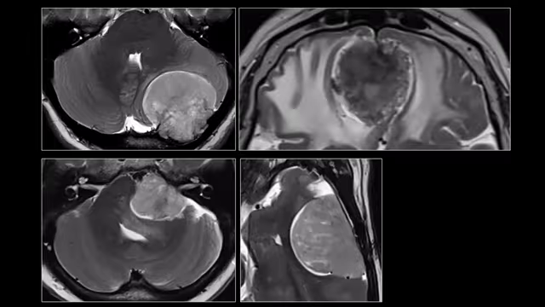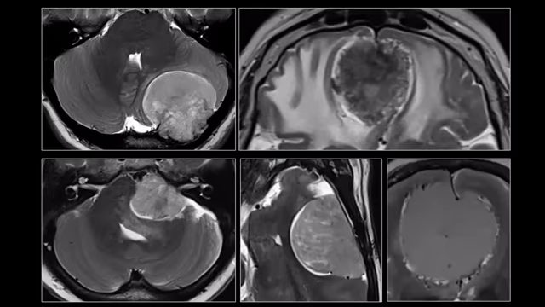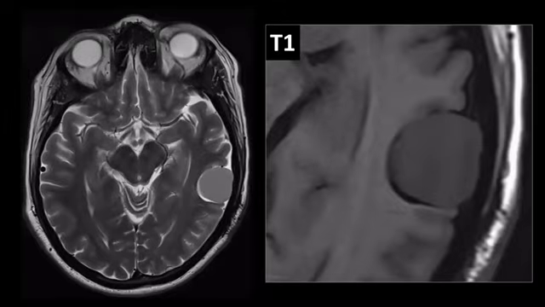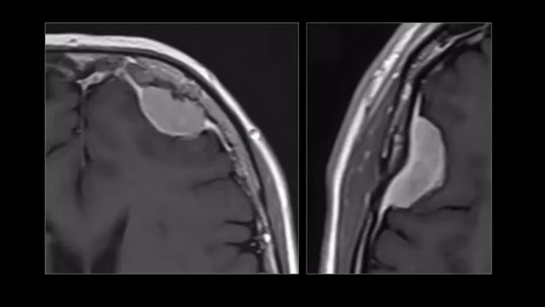Here we see some additional examples of meningiomas, each and every one associated with a very typical and classical CSF cleft sign. The CSF cleft sign is not limited to T2 weighted sequences. You can also recognize it on FLAIR sequences, T1 sequences, basically any sequence. So look for it if you're dealing with a brain tumor.